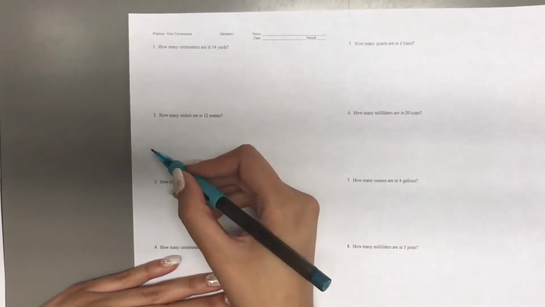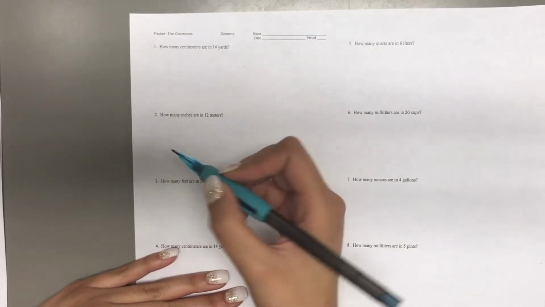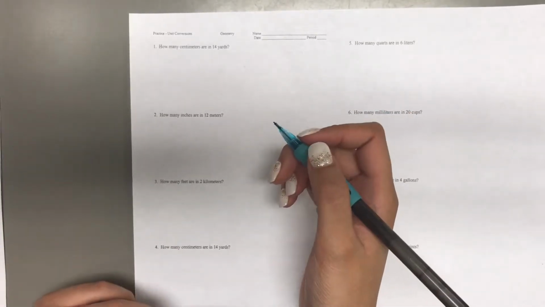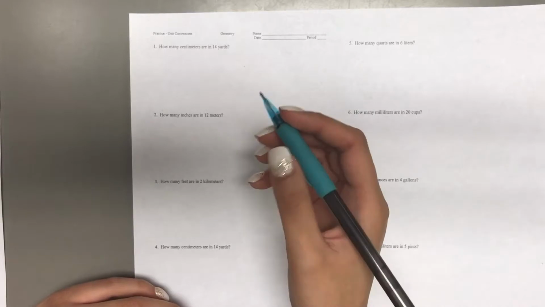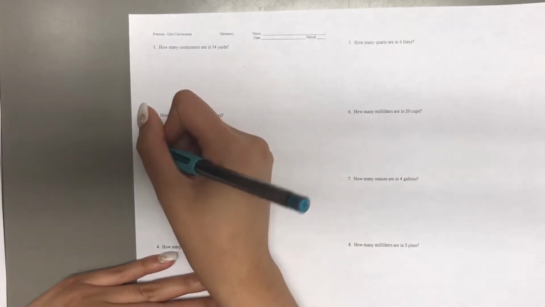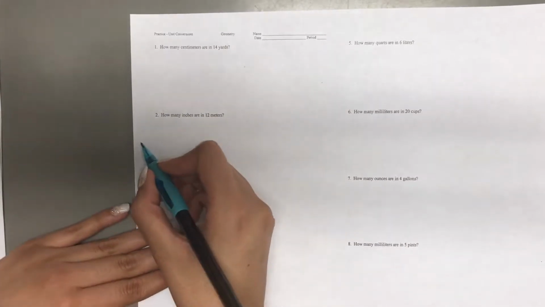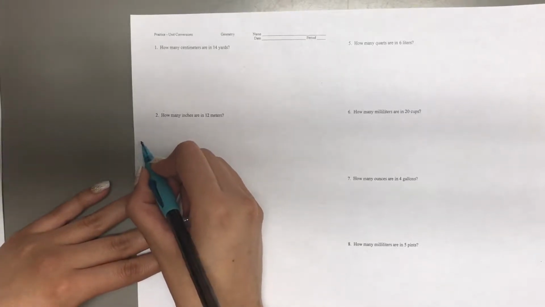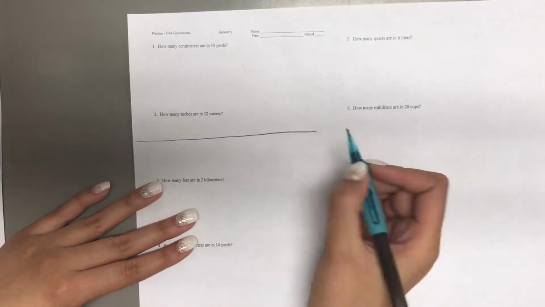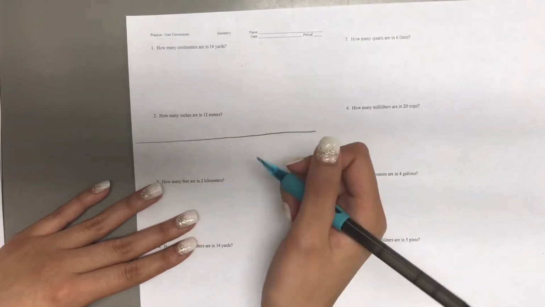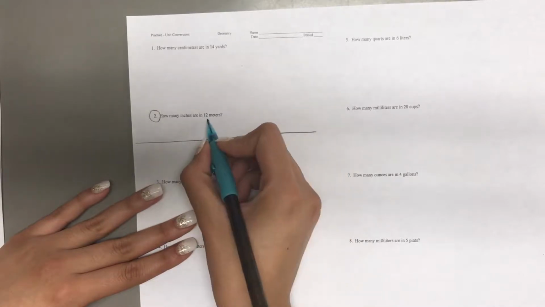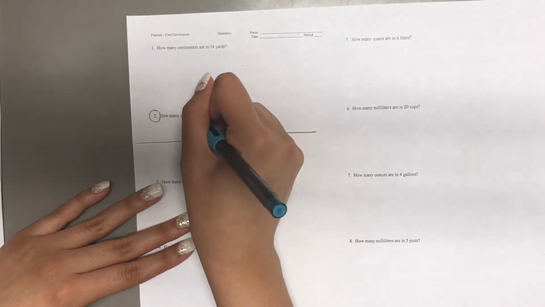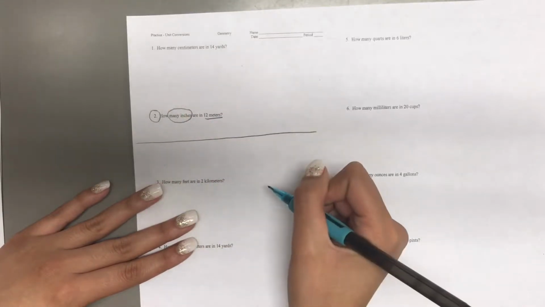Okay, so I am going to show how to convert units, or learn how to do unit conversions, and there are two methods to do this. I call it the Crocker way and the Briscoe way. The first thing I would do for the Crocker way, which I'm going to show right now, is draw a line across your paper. In this problem we're looking at number 2, and I would underline what is given to us, and I would circle what we're trying to get to.